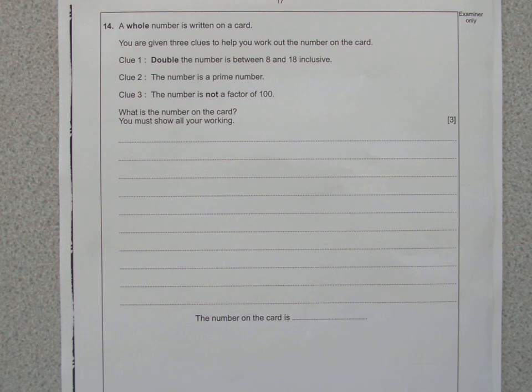Okay, so a whole number is written on a card. You were given 3 clues to help you work out the number on the card. Okay, so clue number 1: double the number is between 8 and 18 inclusive.